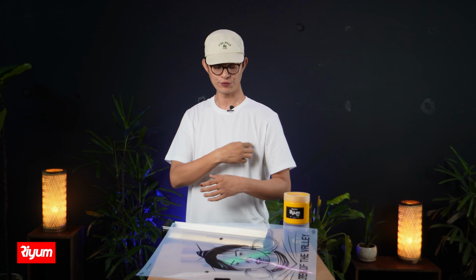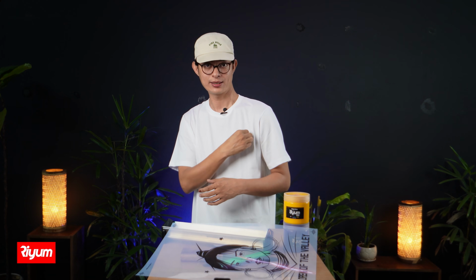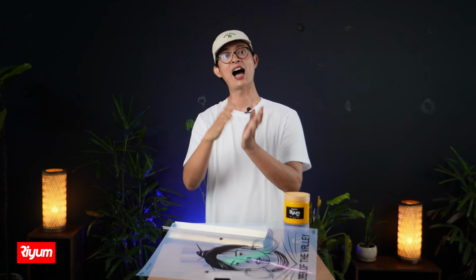Higher mesh counts usually we use for halftone printing or very fine details. Sometimes we even use them for pocket printing, where you have very tiny little letters. For that, we use a higher mesh count.